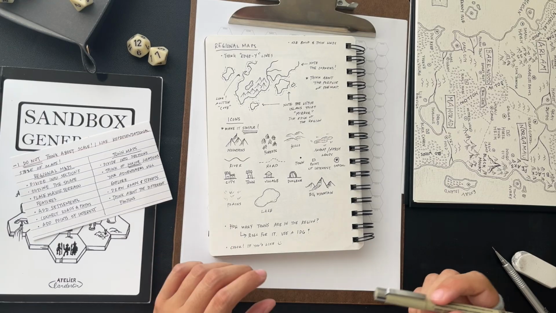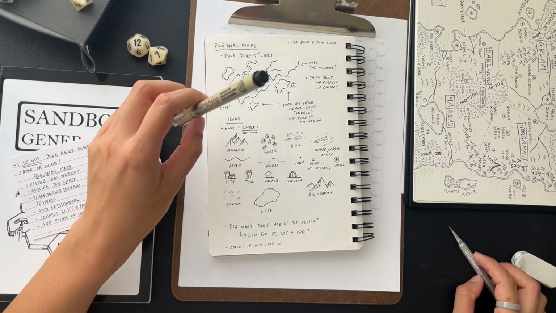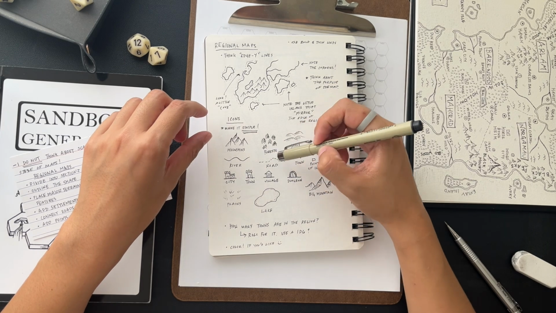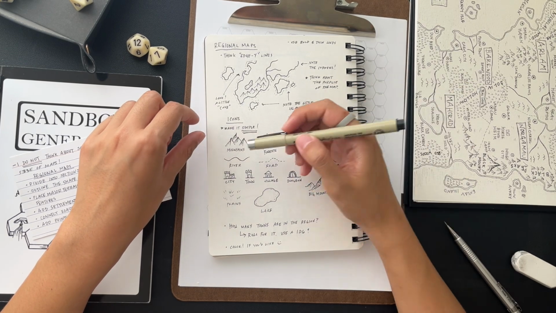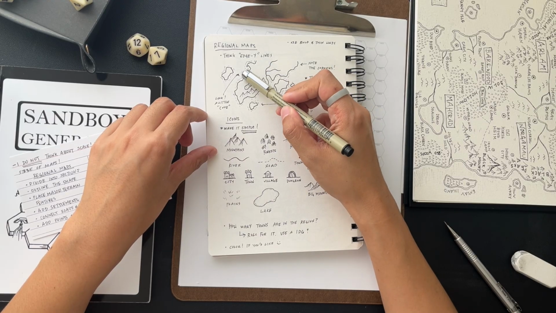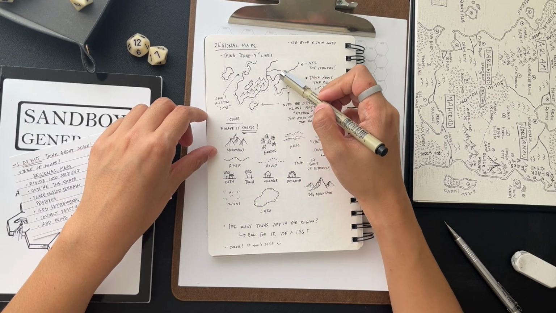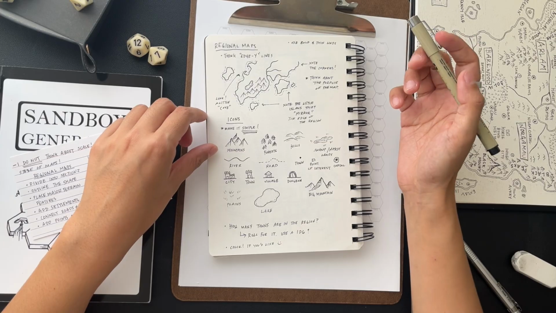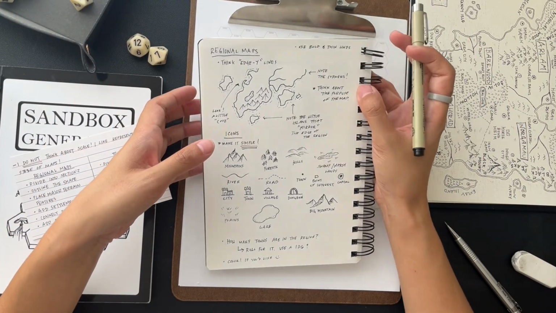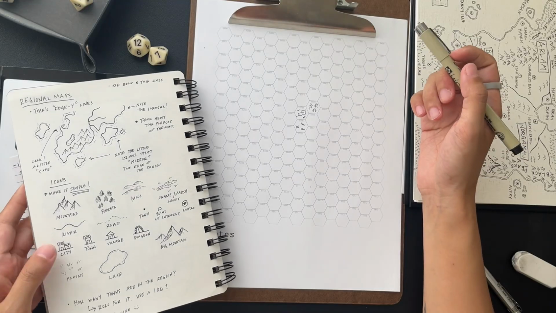And then just thinking about using bold and thin lines. So I think really thin lines would be good for little details. And then for bold lines, that could be rivers or even the outline of the region. So here's an example. And so I guess we can get started with how we want to draw a regional map here.